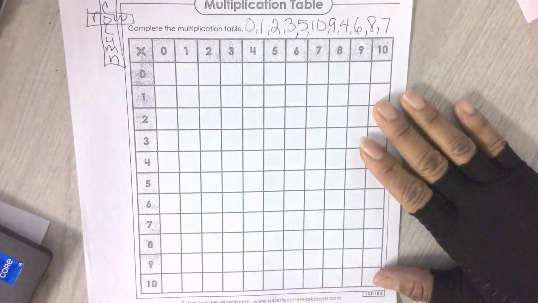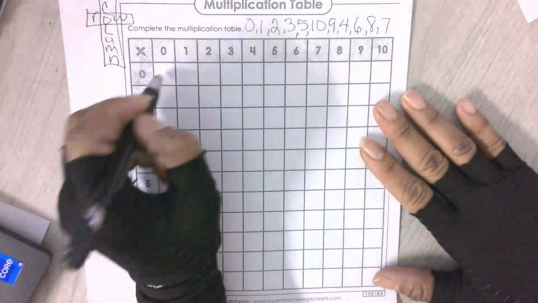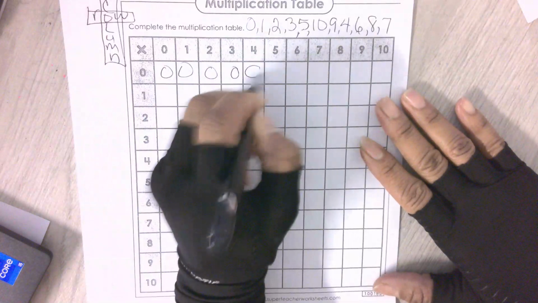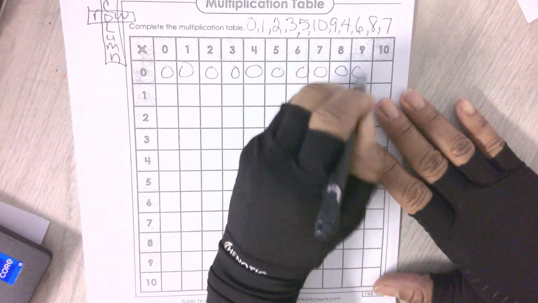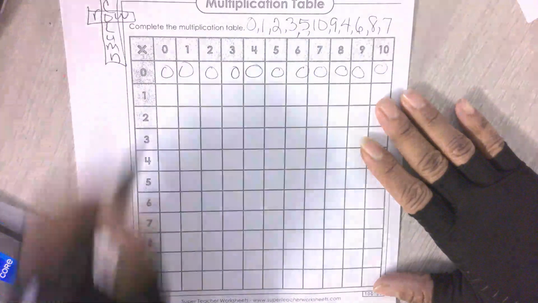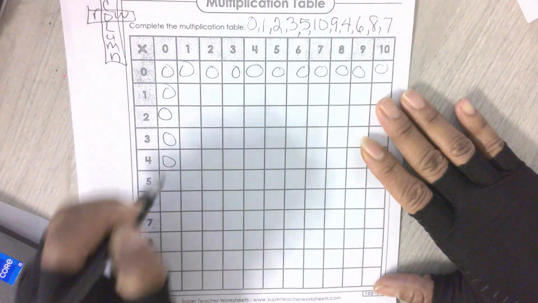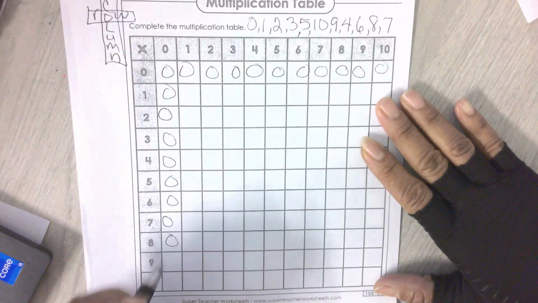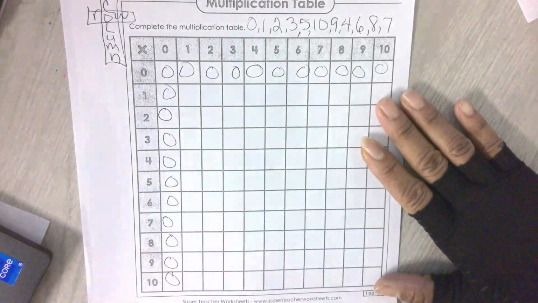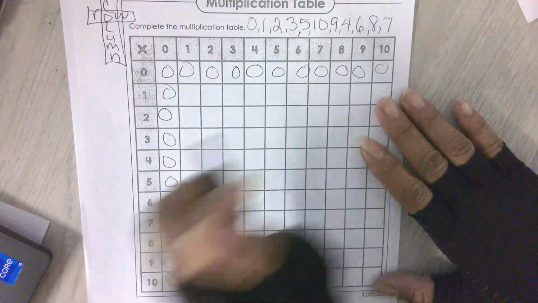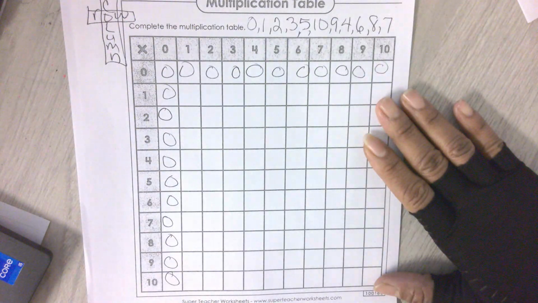0 times any number is what? 0. So let's do the zeros. Let's do the rows. And then we're going to do the column straight down. See how long this takes as I'm just guiding you through it. And don't press down hard on your pencil. Let your pencil glide across the paper. When you press down hard, it's going to hurt your hands.